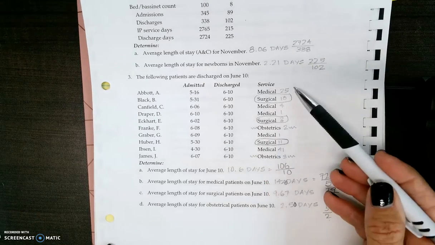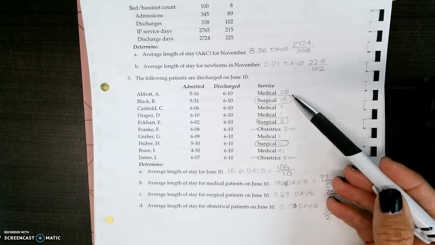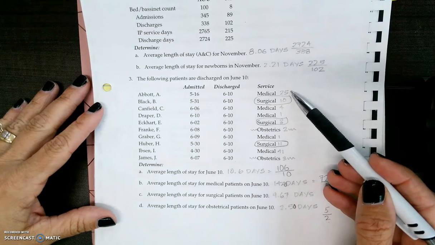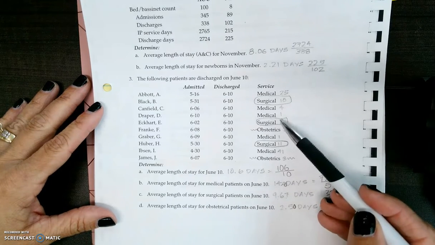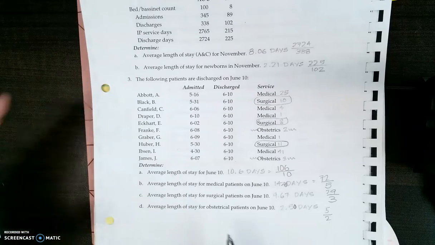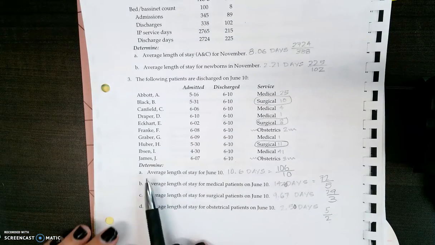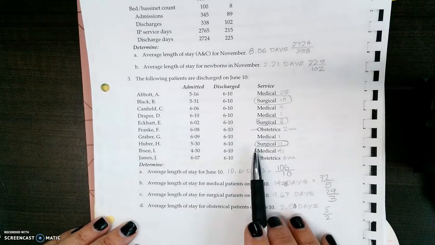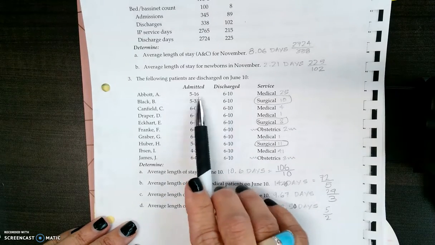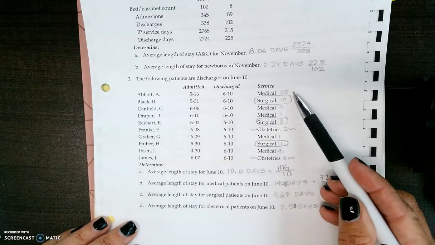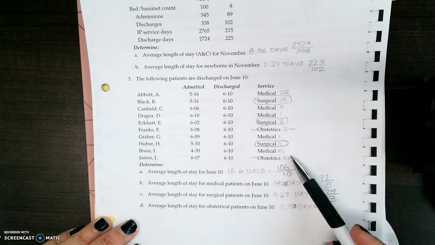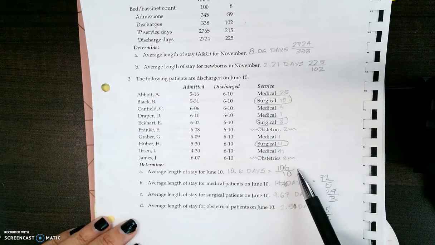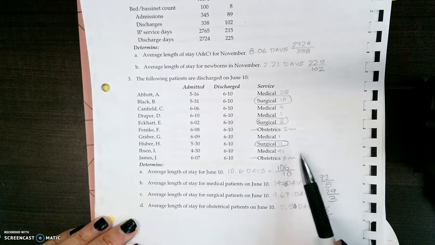So you'll see, I'm not entirely sure how you organized yourself on your worksheet, but the easiest thing to do, you'll see I've got circles and squiggles, because you get down here and it's asking for certain things, but it wants the average length of stay for June the 10th, and you're not given any of that information, so you have to find out what those days are. So check yourself by the number of days, because if you don't get these days correct, then the rest of this will be incorrect.